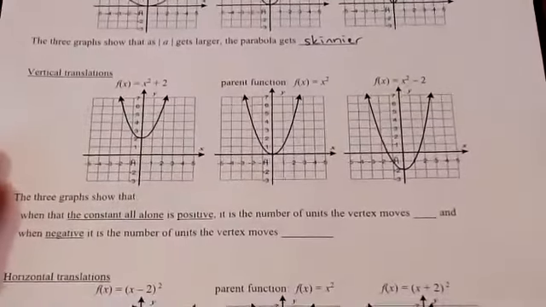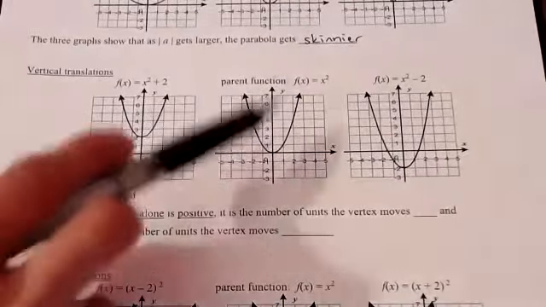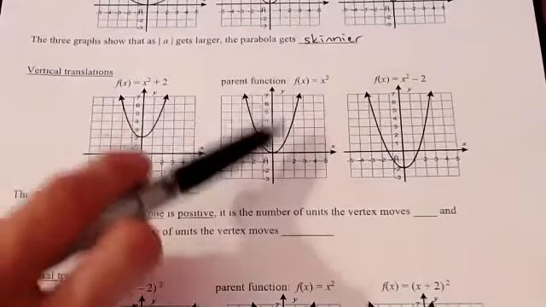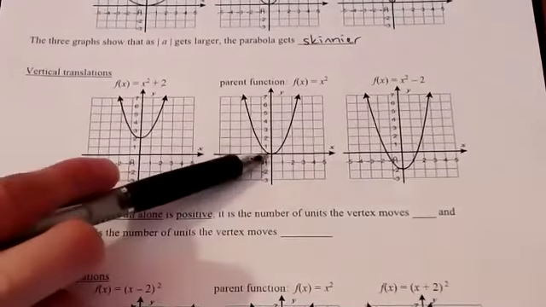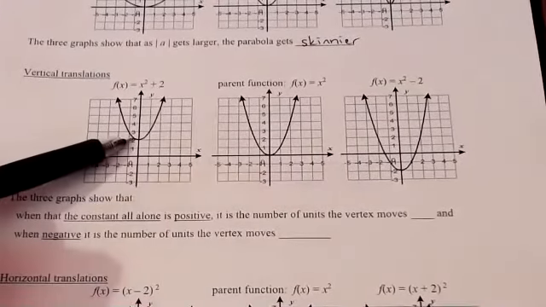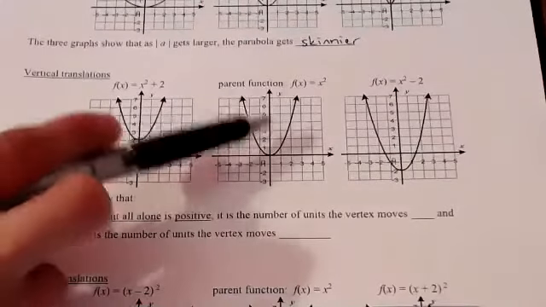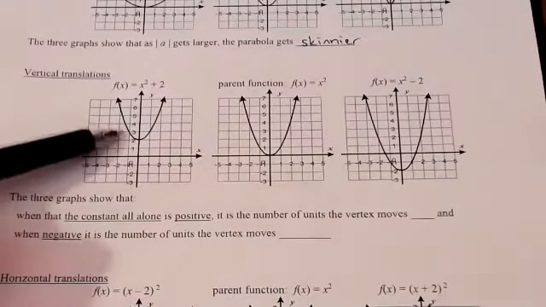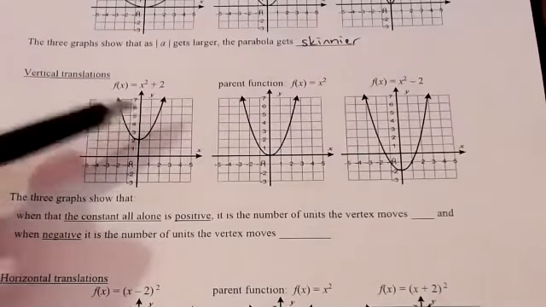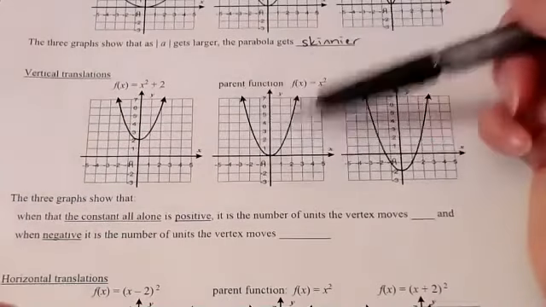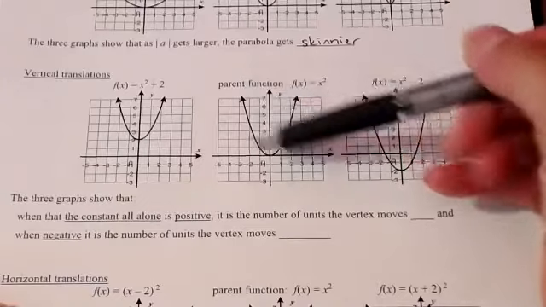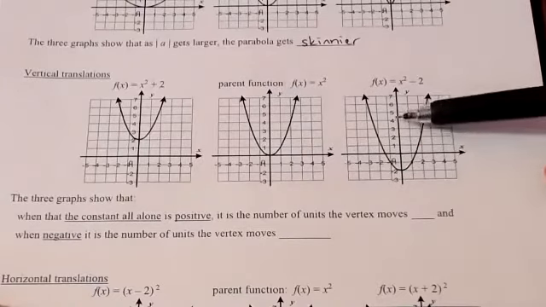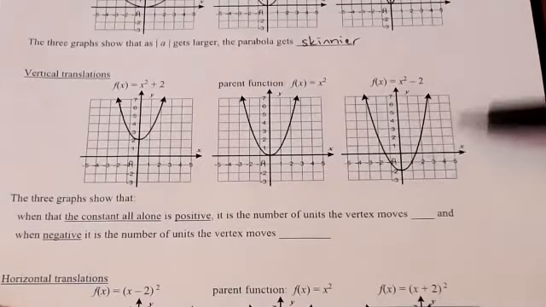With your vertical translations, notice here again is your parent function. When I take my x squared and add 2, look at what happened. It went from sitting on the x-axis to hovering 2 units above. It literally looks like you took your parabola and shifted 2 units up. Now if I take my original function x squared and subtract 2, I took the entire parabola and shifted it 2 units down.